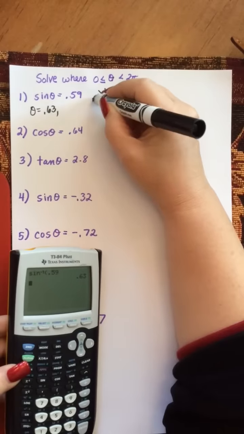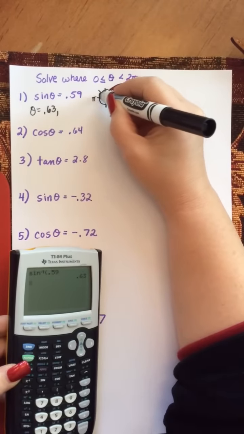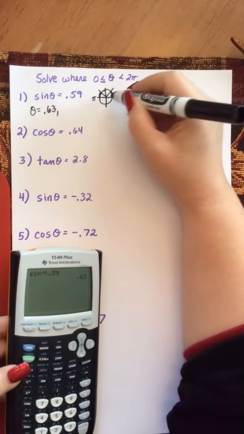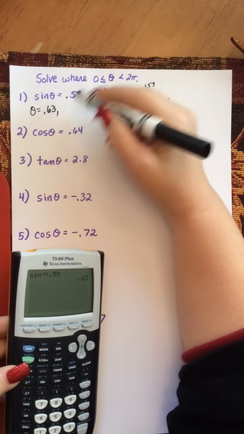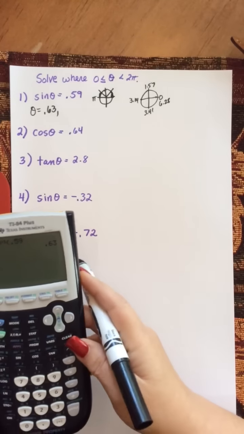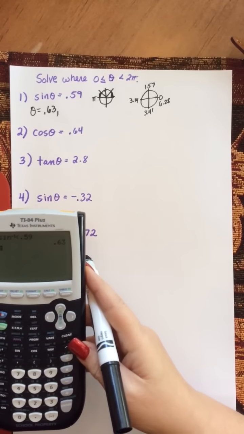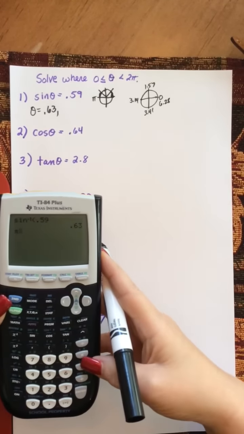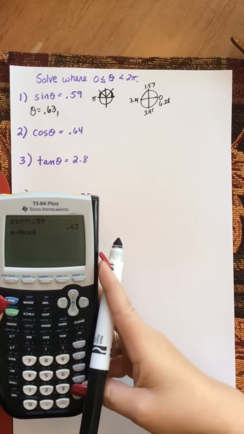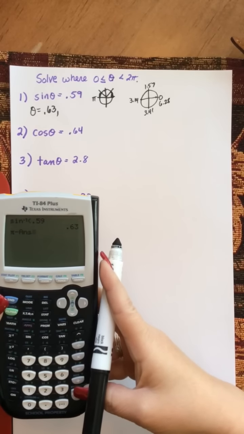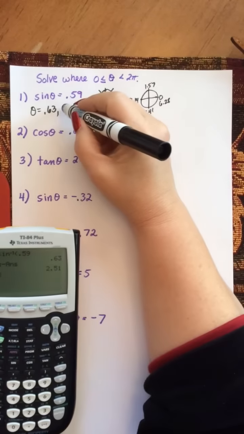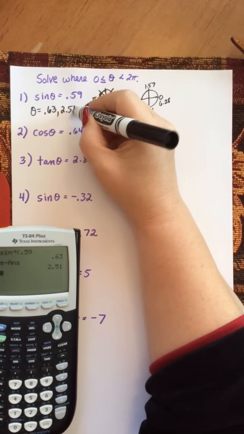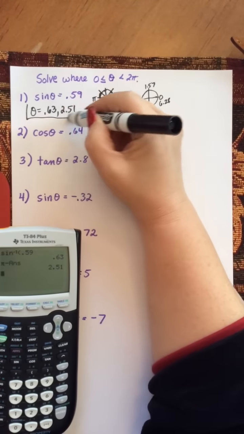I want this answer here to be less than pi, so less than 3.14, and it'll be the same as this 0.63. So I'm going to say pi minus 0.63. So I'll go pi, really use the pi button, which is second here, minus, and I'm going to go second answer. So it's going to pull that 0.63 up, and I get 2.51. So those are my 2 answers for my problem.